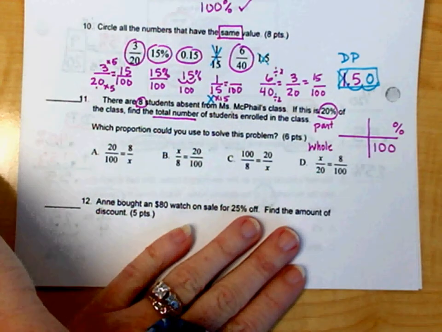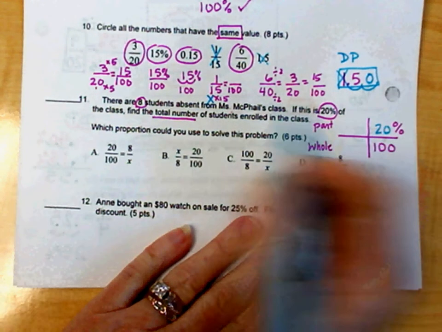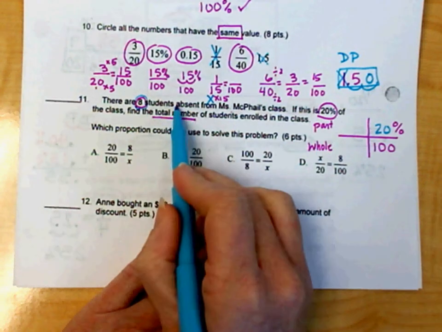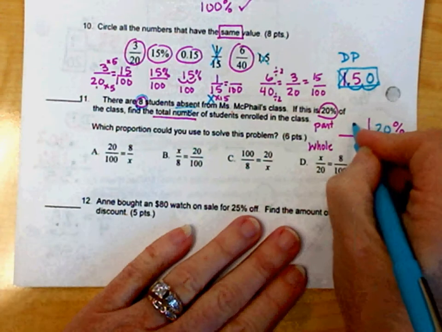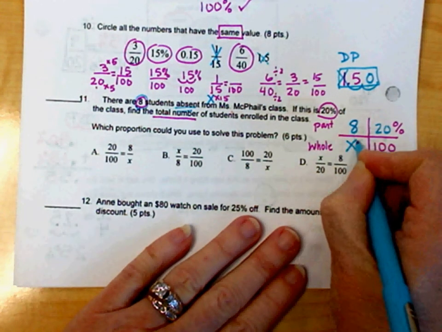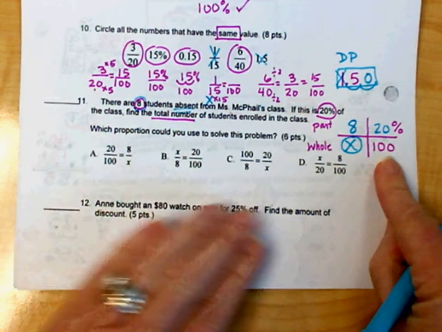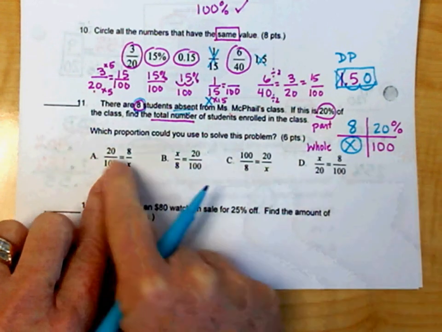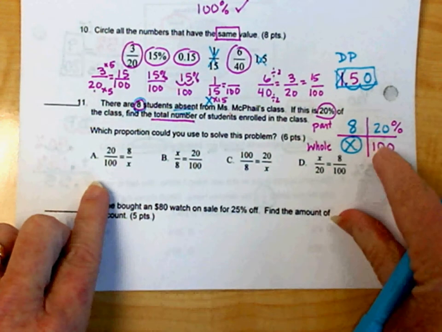Right now, the information that I'm given is the 20%, and this 8, is that all my students or part of my students? It's part, because it's the part of students who are absent. So we want to put 8 here, which means I'm looking for the total or the whole. So now I want to match this to see if we have the same information. I have 20 over 100, 8 over x.